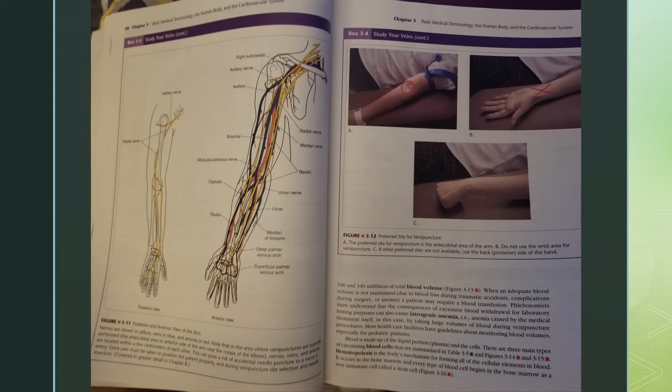Phlebotomists must understand that the consequences of excessive blood withdrawal for laboratory testing purposes can also cause iatrogenic anemia. This is anemia caused by medical treatment itself, in this case by taking large volumes of blood during venipuncture procedures. Most healthcare facilities have guidelines about monitoring blood volumes, especially for pediatric patients. Blood is made up of the liquid portion, plasma, and cells. There are 3 main types of circulating blood cells that are summarized in Table 3.5 and Figures 3.14 and 3.15.